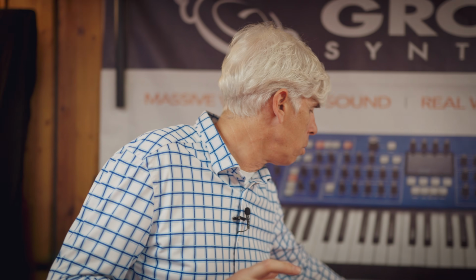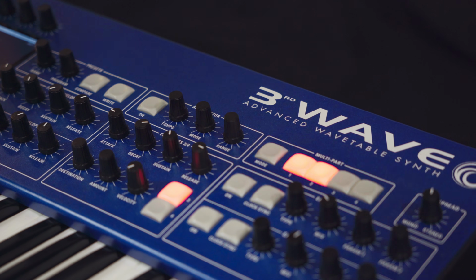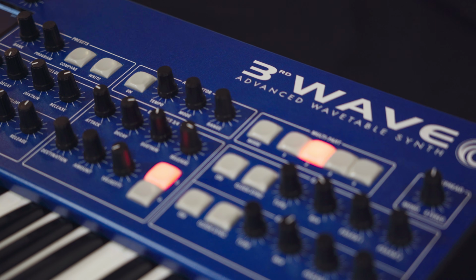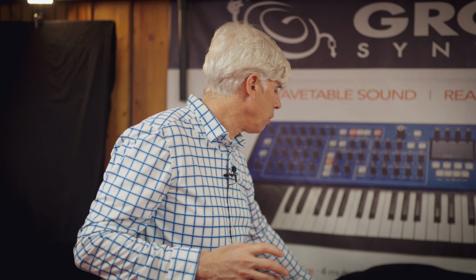We come over here, we of course have got our arpeggiator, and then last but not least, which I mentioned a little bit, we've got the multi-part section. So you've got basically 4 independent synthesizers in this thing. And as a result of having 4 parts, you can do stuff like this.